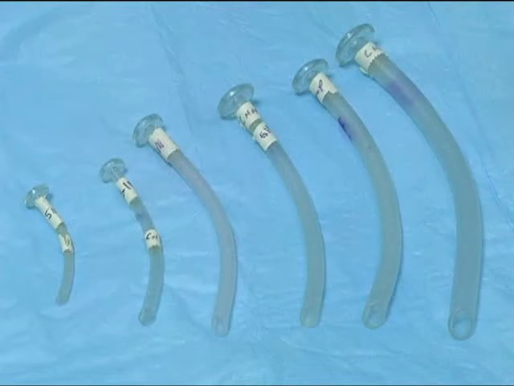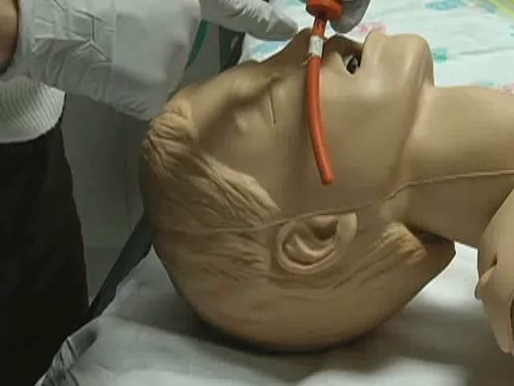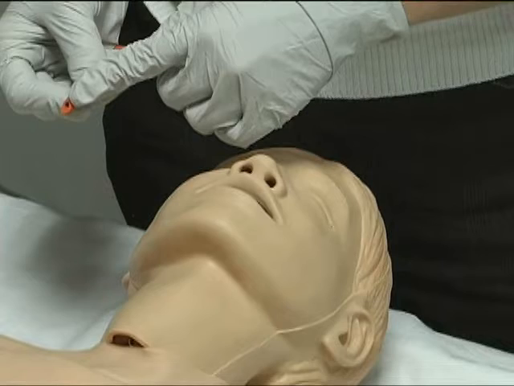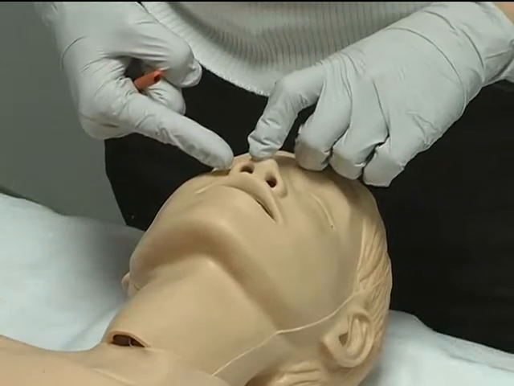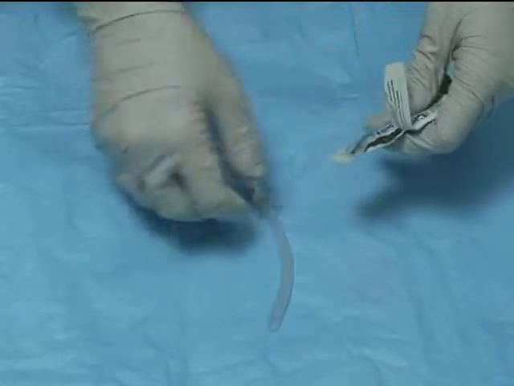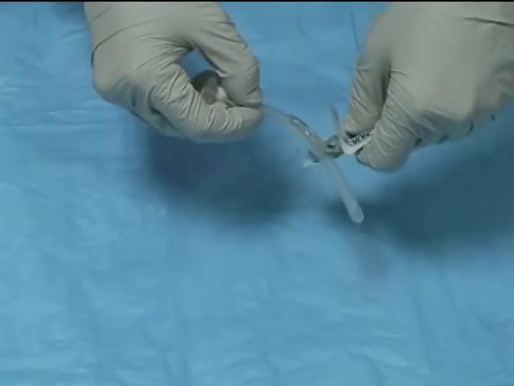Choose an NPA of the appropriate size. Size is most accurately determined by length. An NPA of the appropriate size extends from the tip of the nose to the tragus of the ear. Alternatively, an NPA can be sized based on diameter. The diameter should be slightly smaller than the internal diameter of the nare. Position yourself at the head or side of the bed near the patient's head.